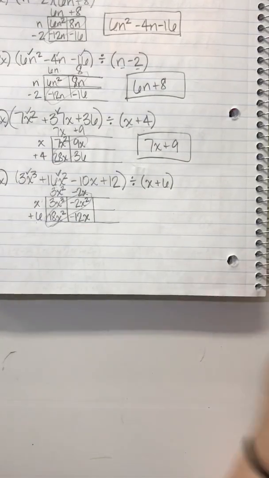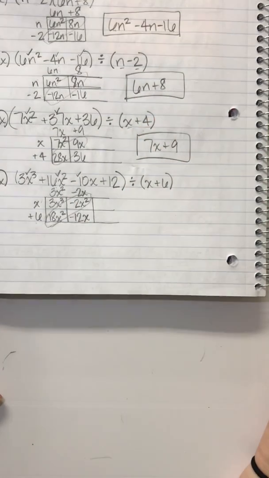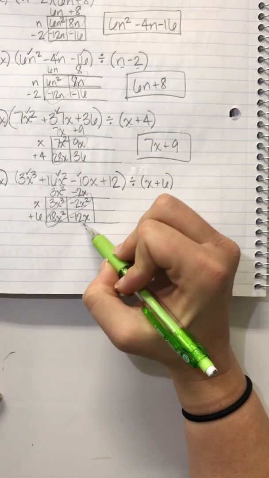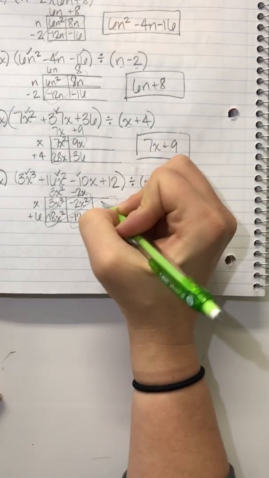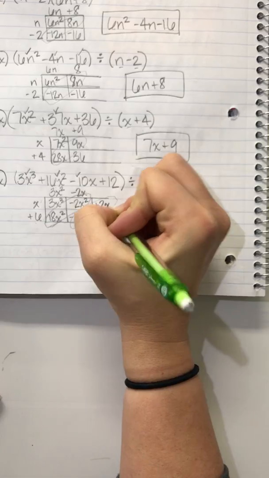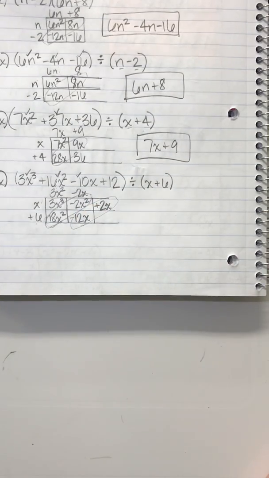And so now, okay, to turn an x into a negative 2x squared, I'm going to need a negative 2x. Which if I then keep following that through, we get a negative 12x. But I don't want a negative 12x, I want a negative 10x. I need a positive 2x. That way it gives me the negative 10.